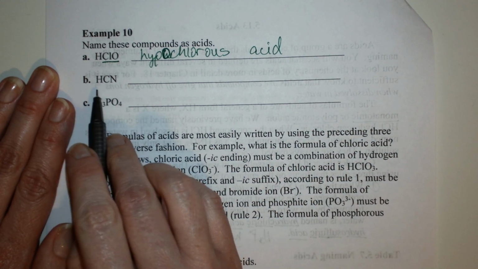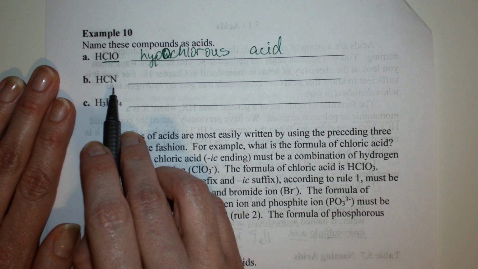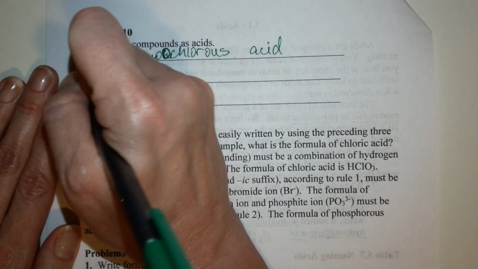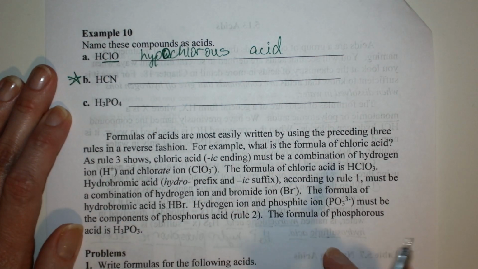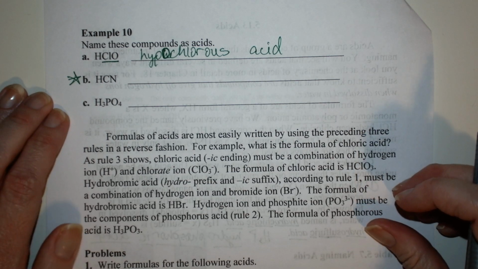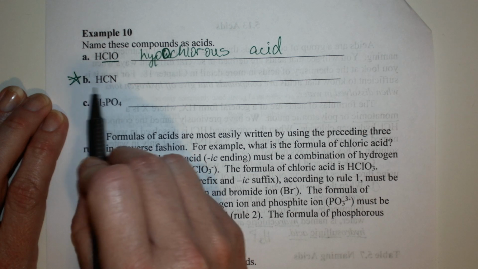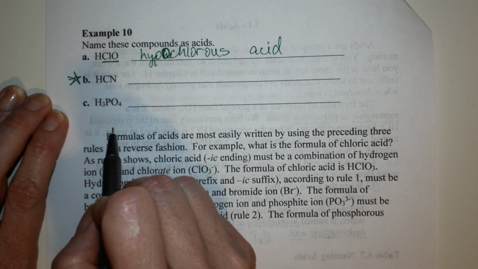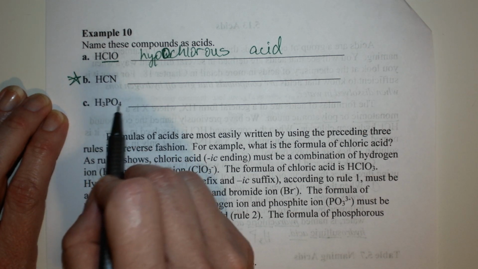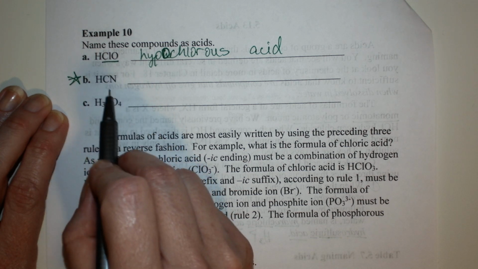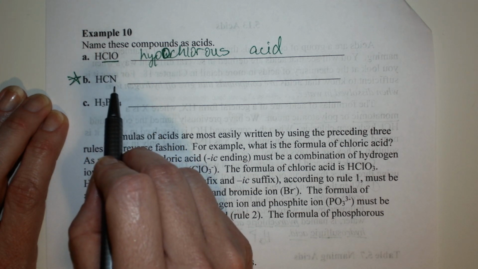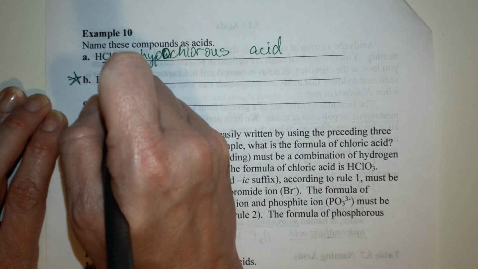Okay, HCN. This one is special. You remember that this one is special, and it's not mentioned anywhere. I just mentioned it and told you, but it's special. It's a ternary acid. Ternary acids are ones that have polyatomic ions in them. This one, though, notice it ends in "ide," cyanide.